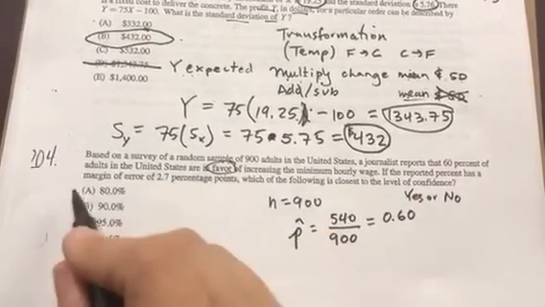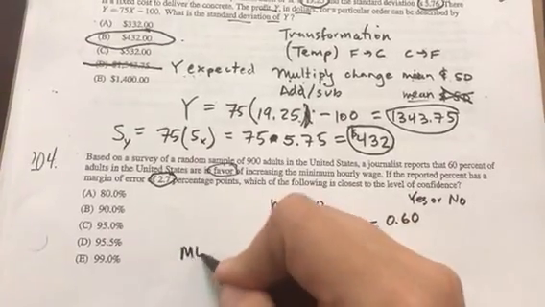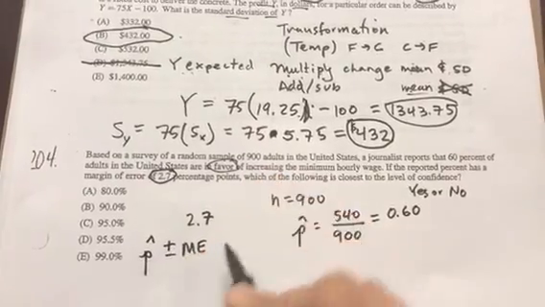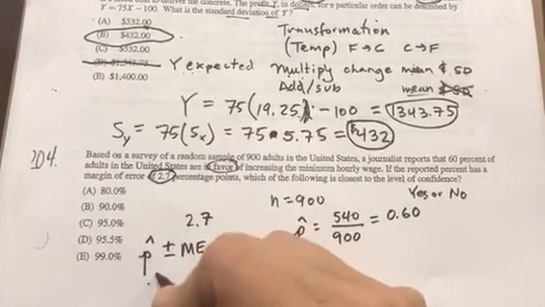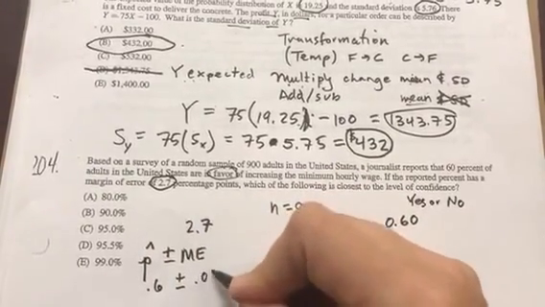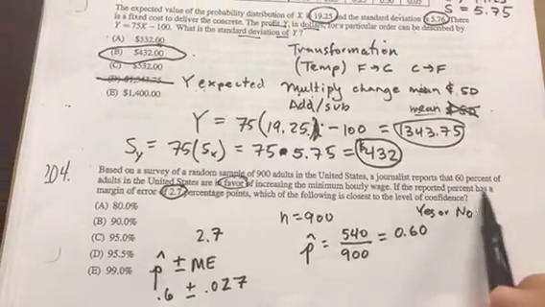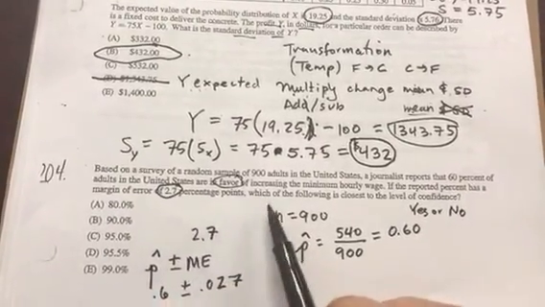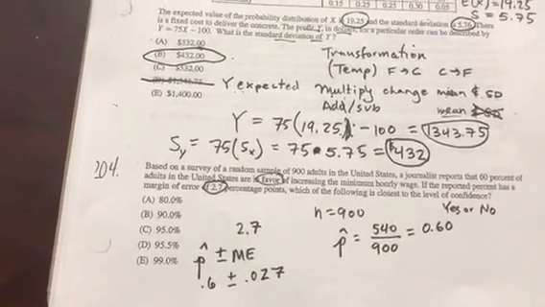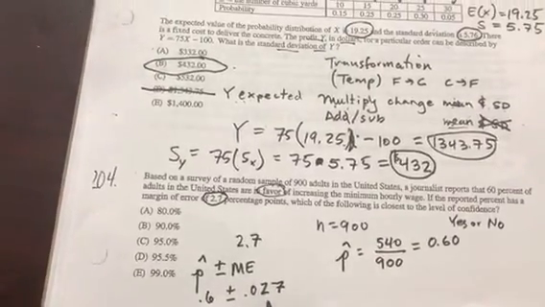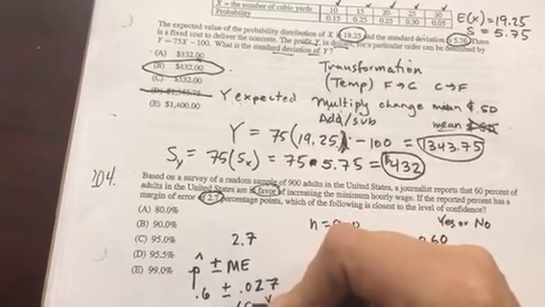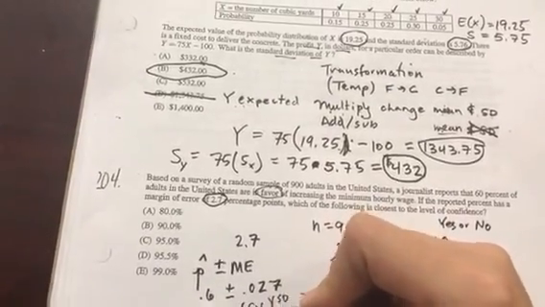If the reported percent had a margin of error of 2.7, so what is the margin of error? It's the p-hat plus or minus. So your p-hat was 0.6 plus or minus 2.7 percentage points. So that would be 0.027. If the reported percent had a margin of error of 2.7, which of the following was the closest level of confidence? So we could actually work this question backwards. How would they end up getting a margin of error of that? Well, the formula from our formula book is that they calculated this from our critical value times the standard deviation of the statistic.